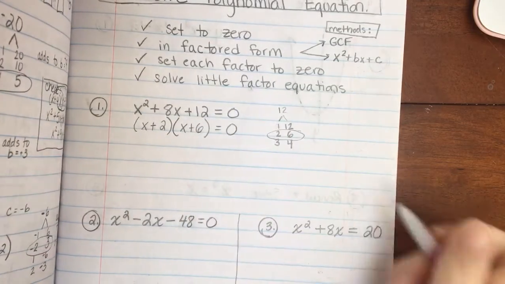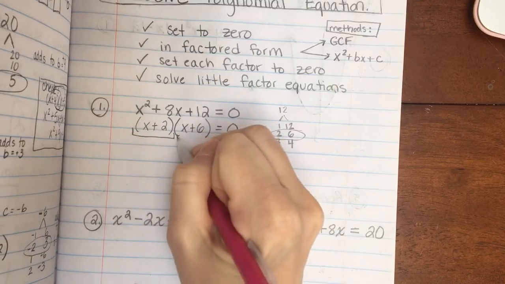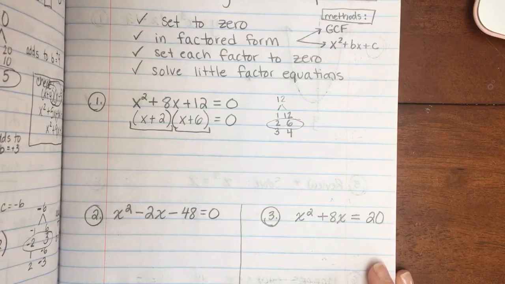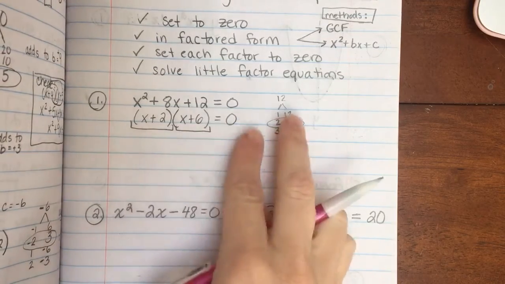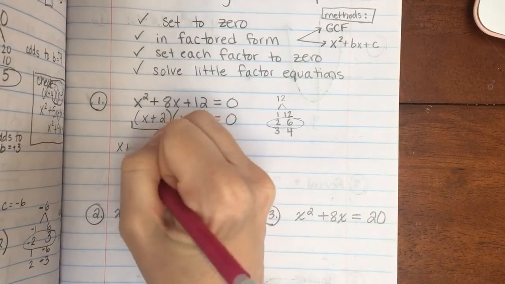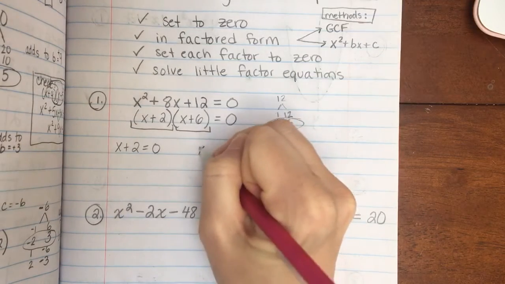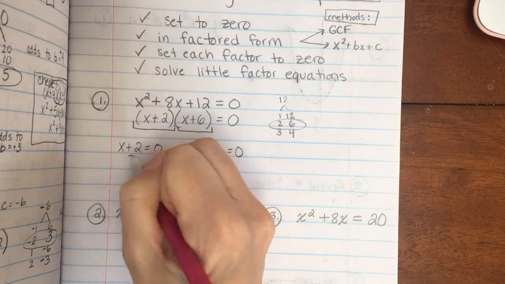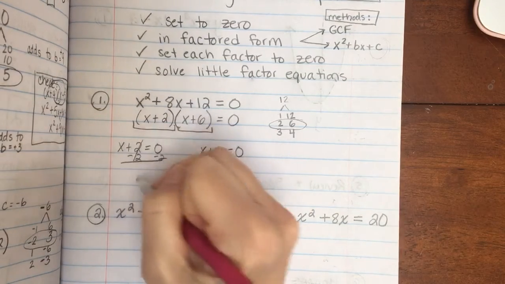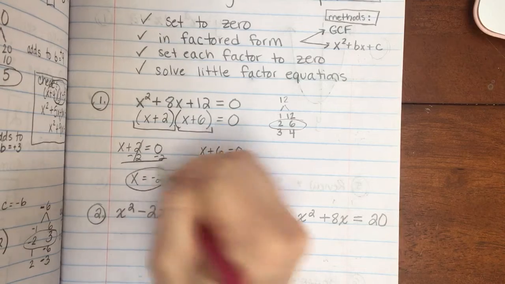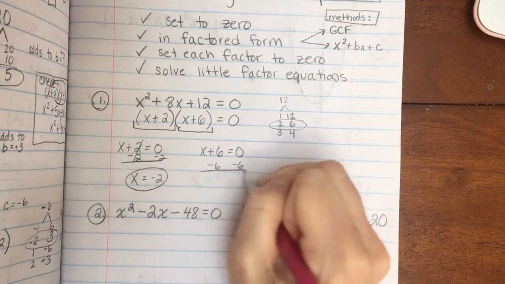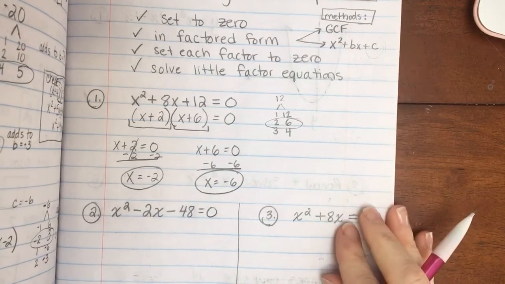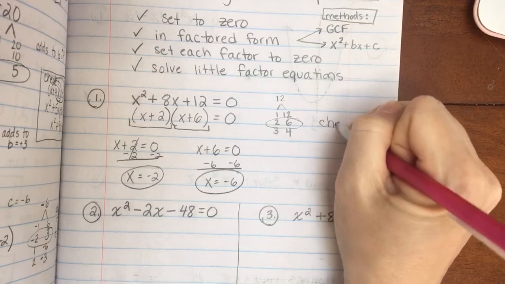Now that it's in factored form, I can set each factor to 0, because it's something times something equals 0, so that means one or both of those factors could equal 0 to make the whole equation equal 0. x plus 2 could equal 0, x plus 6 could equal 0. You solve those little equations. I'm going to subtract 2, x equals negative 2. Subtract 6, x equals negative 6. Those are your 2 solutions. And if you don't believe me, we could check.